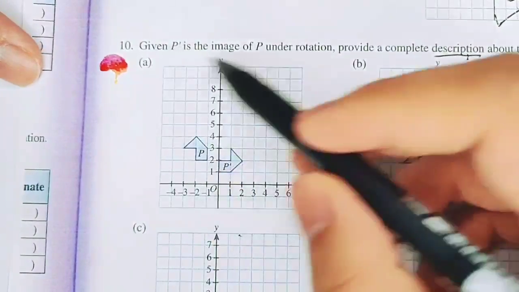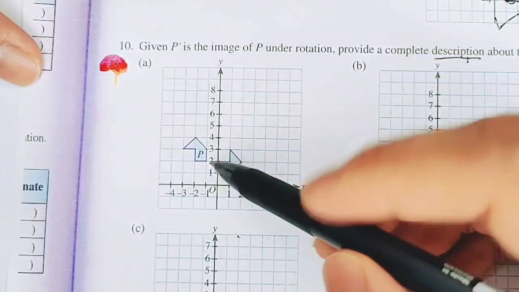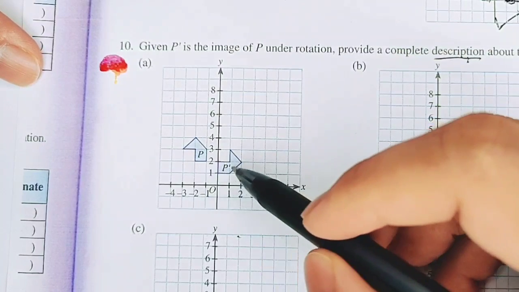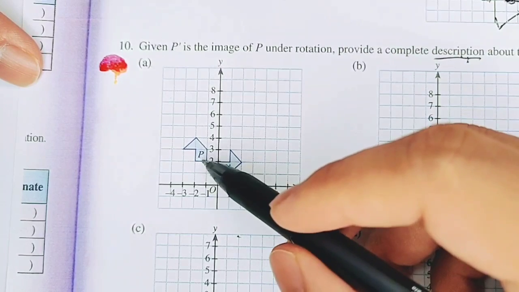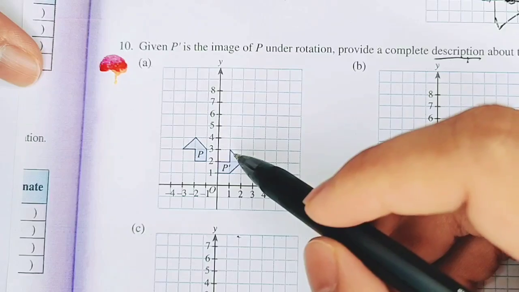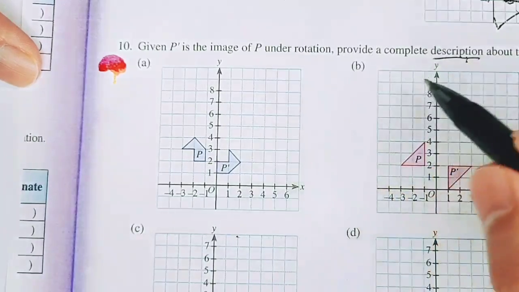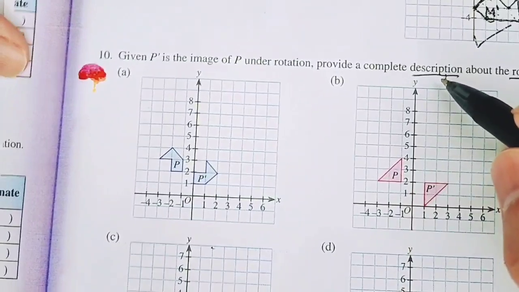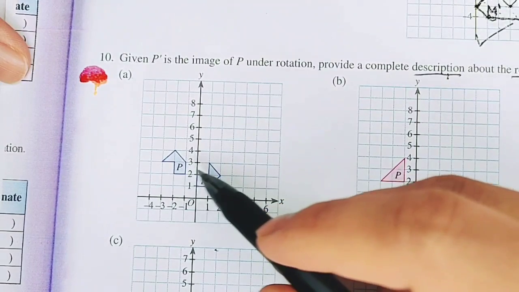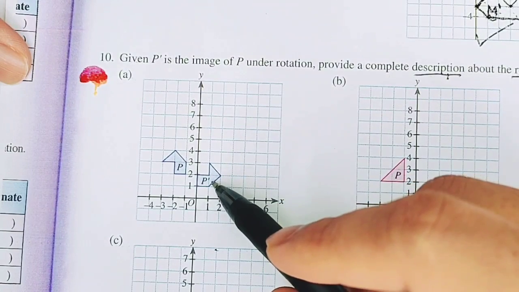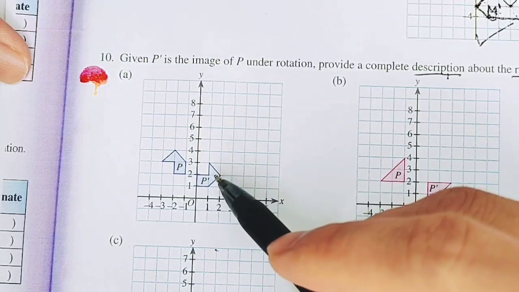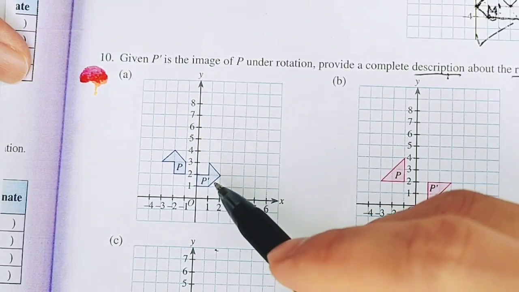In part A, we are given the object of P and the image of P. Before we can describe the rotation, how we get from there to there, we need to find the center of the rotation.